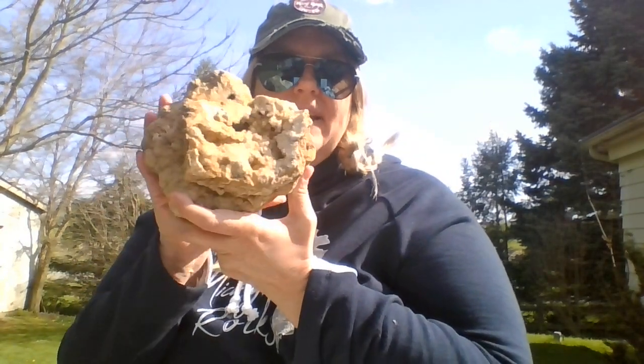Now, when you crack a geode open, you can sometimes see crystals on the inside and even the cavities. When the living organism turned into these crystals, the cavity sometimes is not filled in all the way.